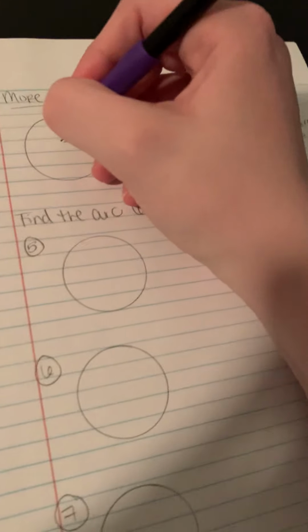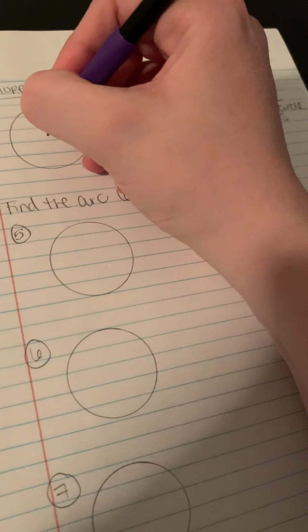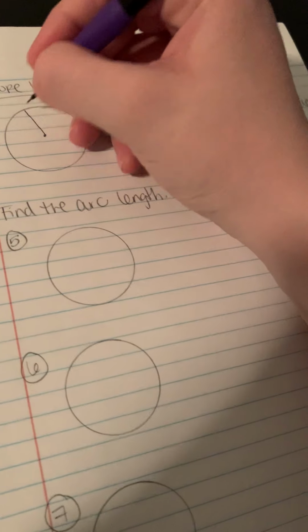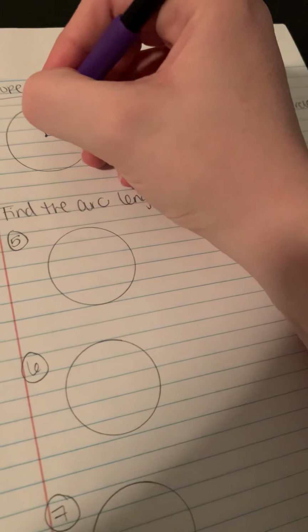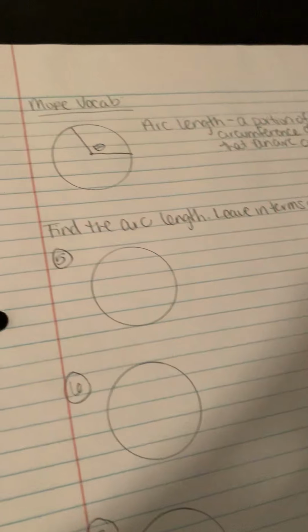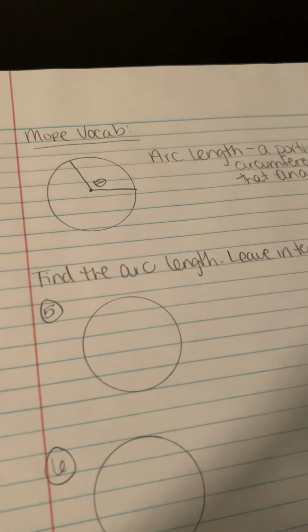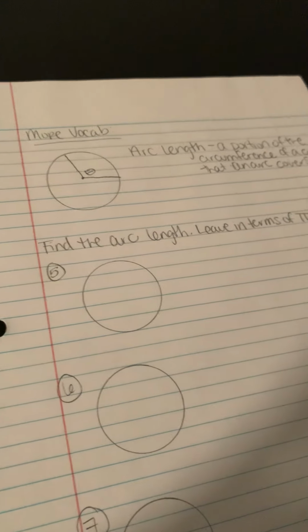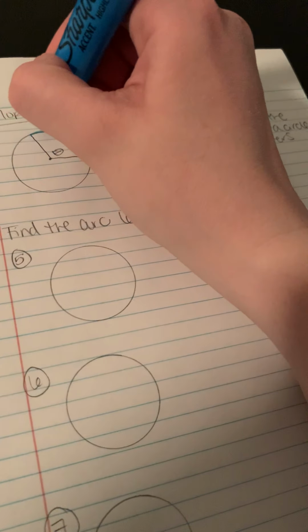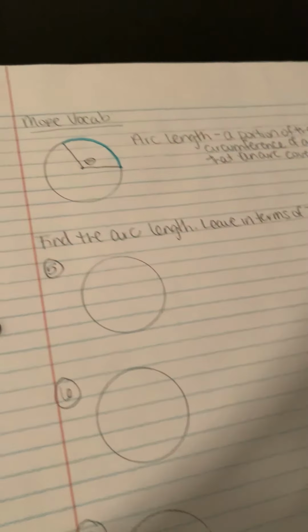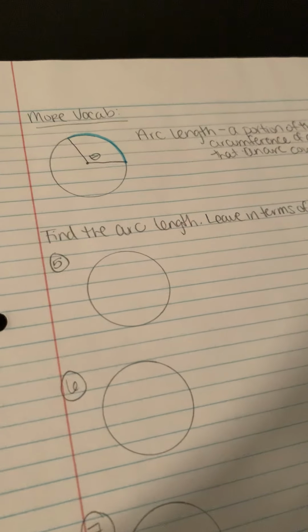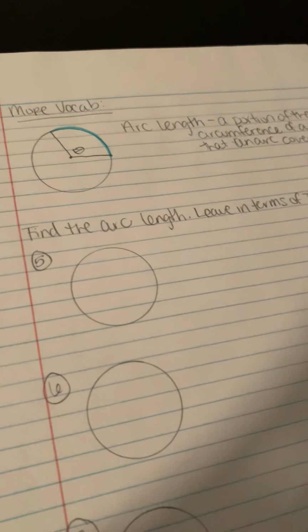So, for example, pick my middle point. This is my shape, and I want to find the arc length of that part of the circumference. Now remember what this little shape means?